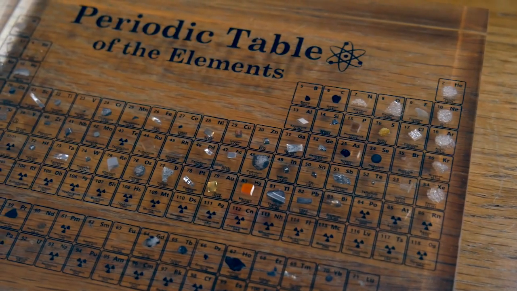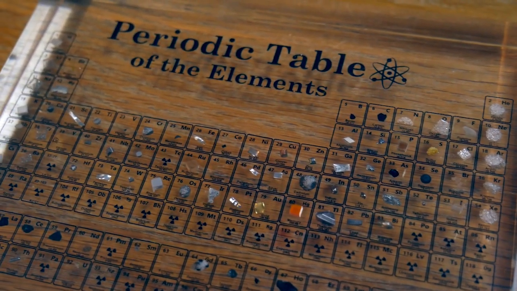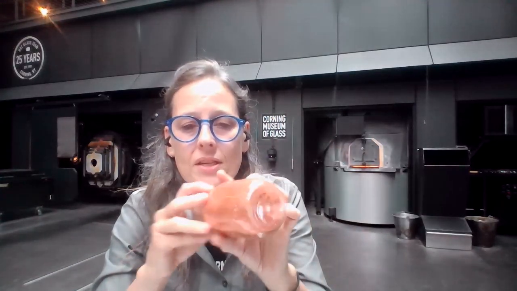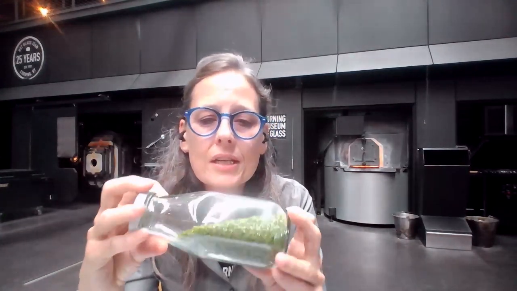Yeah, so color is generally imparted from some sort of metallic oxide. Really, most things on the periodic table. So if you're looking at iron, that's going to give you green glass. I actually brought a couple little things with me here to show you. But iron oxide, it looks very red in the bottle, but once it's melted in with glass, it gives us this beautiful light green color.